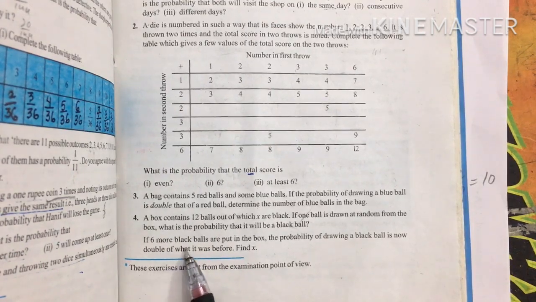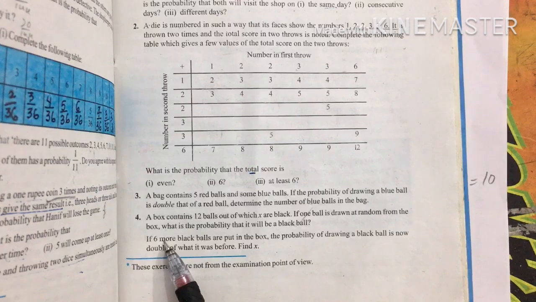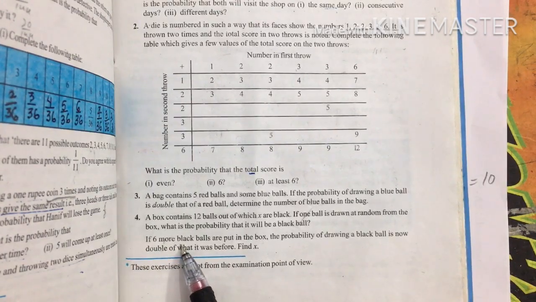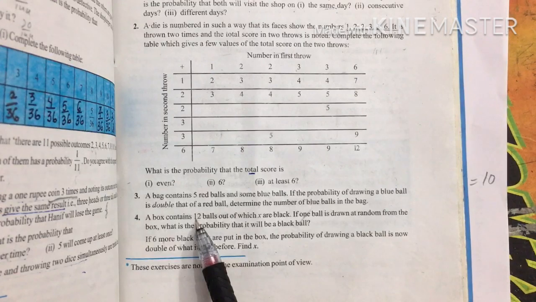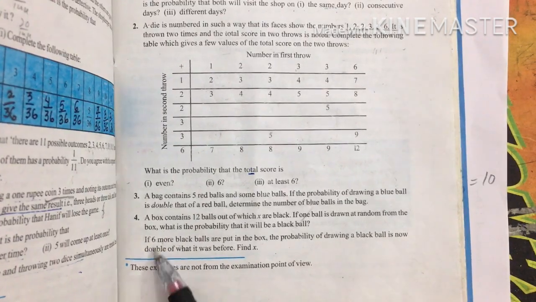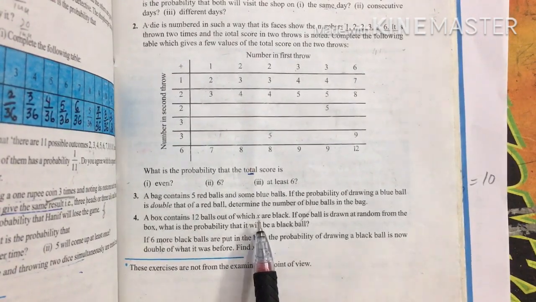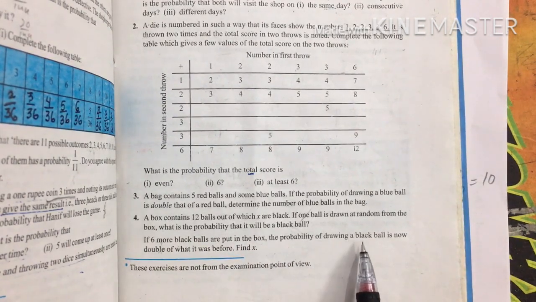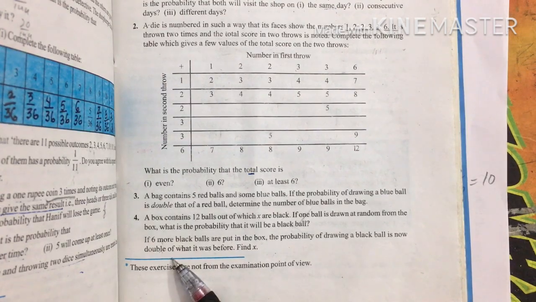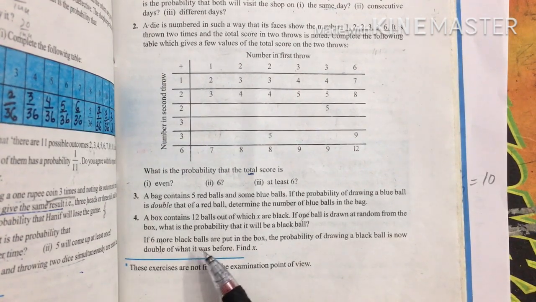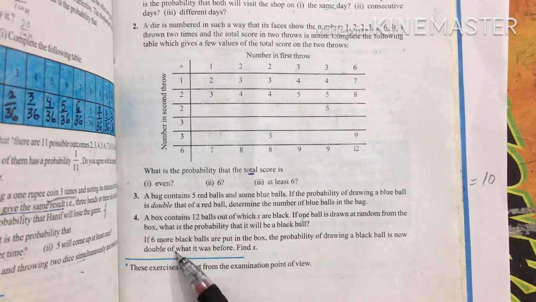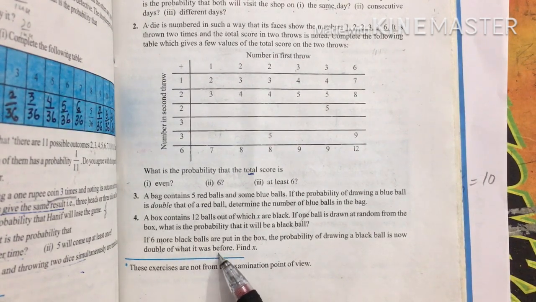Further, if 6 more balls are put in the box, so 6 black balls are put in the box, this will increase the number of total balls, as well as the number of black balls. So total balls will be 12 plus 6, 18 in the second case, and the number of black balls will be x plus 6. The probability of drawing a black ball is now double. This time, in the second case, the probability of getting a black ball is double of what it was before. It was before means in the first case. You have to find out x.